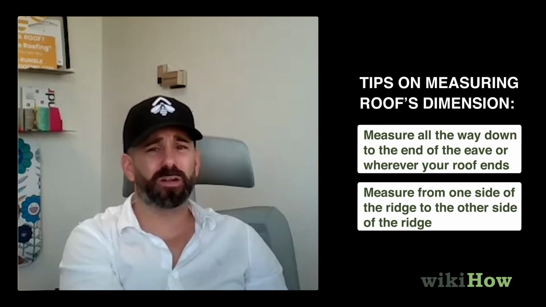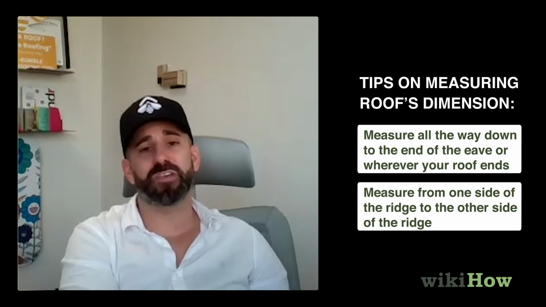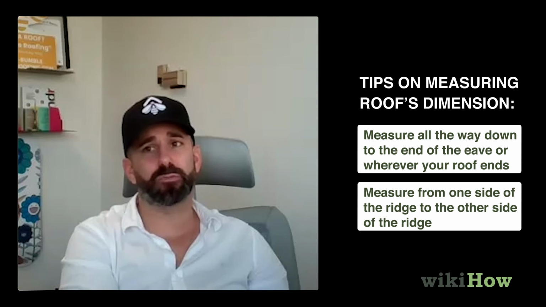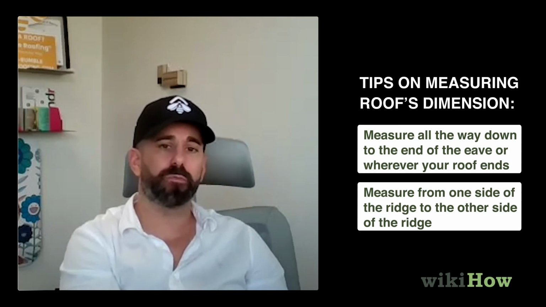A home's roof square footage, just to get some sort of an idea, is at the very minimum approximately 15% more than the living square footage. In some cases, it can be even 50% or more, depending on the slope size and depending on how much exterior roofing they have that's not included in part of the home.